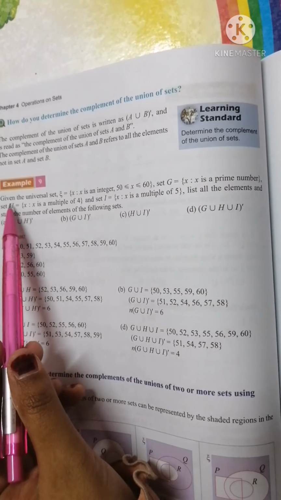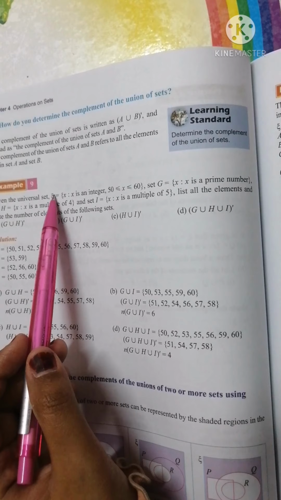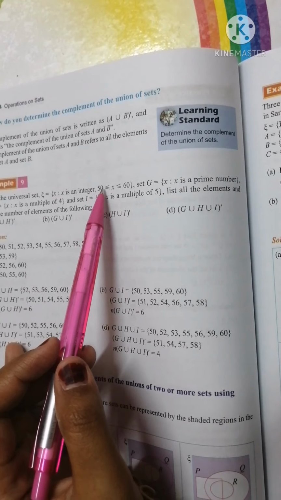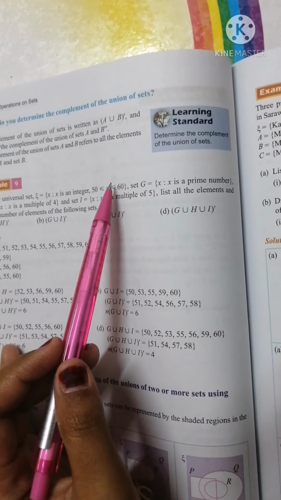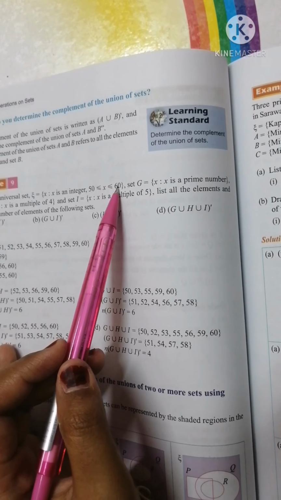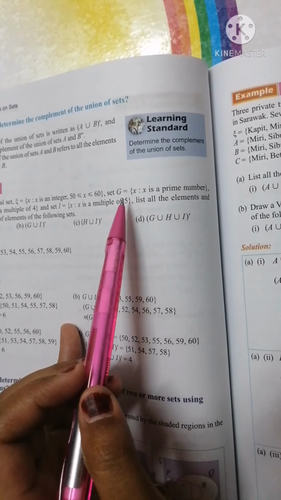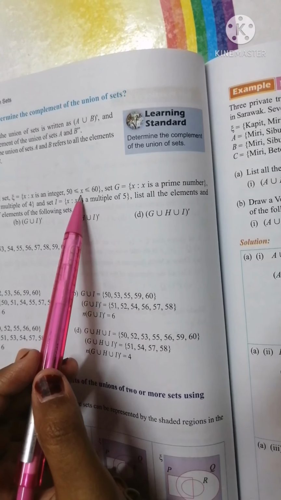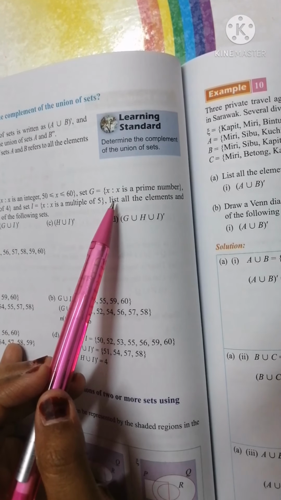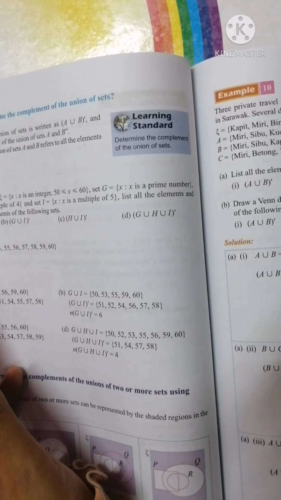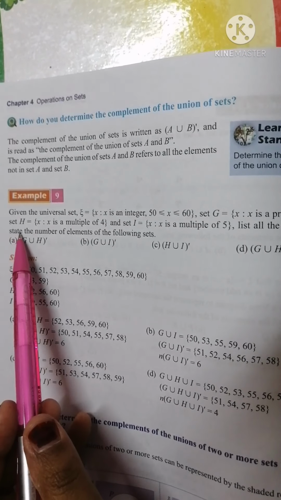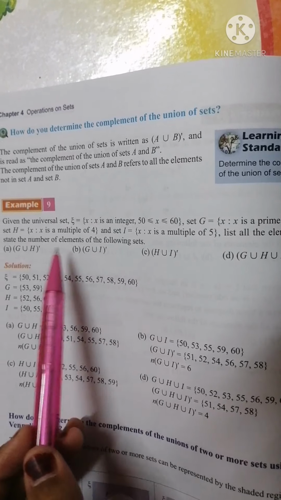Okay, so let's look at example 9. Okay, look at example 9. Given the universal set is equal to {x : x is an integer, 15 ≤ x ≤ 60}. And then set G = {x : x is a prime number}. Set H = {x : x is a multiple of 4}. And set I = {x : x is a multiple of 5}. And then the question asks you to list all the elements and state the number of elements of the following sets.